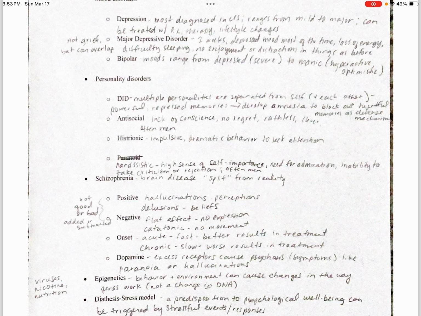Histrionic personality disorder is characterized by impulsive behavior, dramatic behavior to seek attention. I don't have it on here, but that's often women who are diagnosed with histrionic personality disorder.